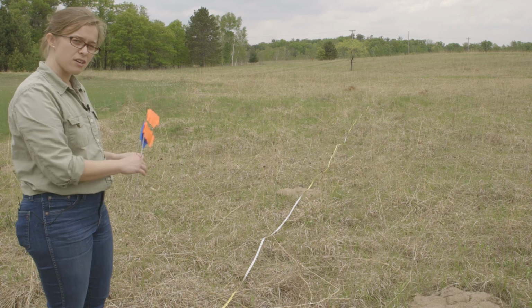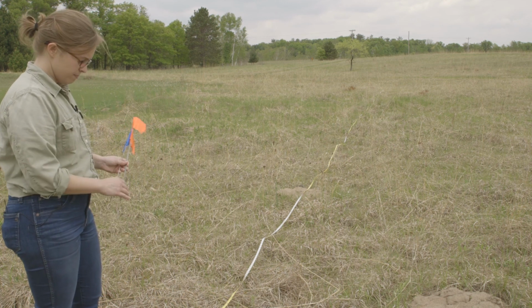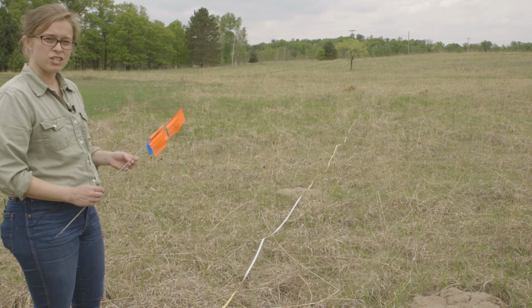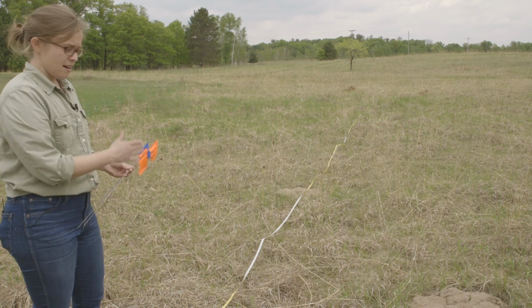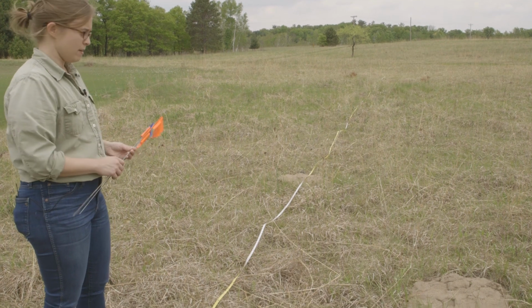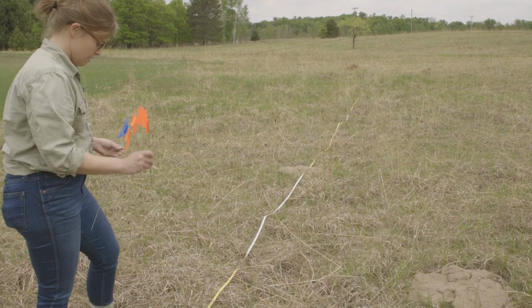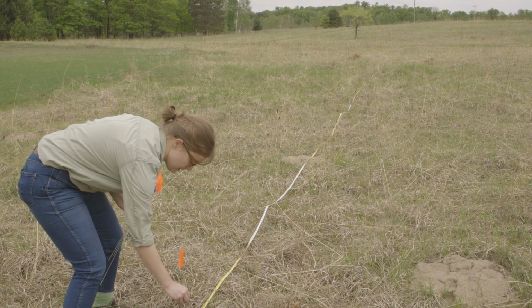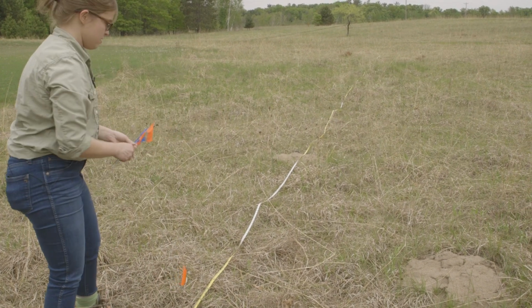So every 5 meters, I'm starting at 0. And you'll see in your data sheet the order of this vegetation and soil sampling. So we'll walk this out, starting at 0, and then every 5 meters.